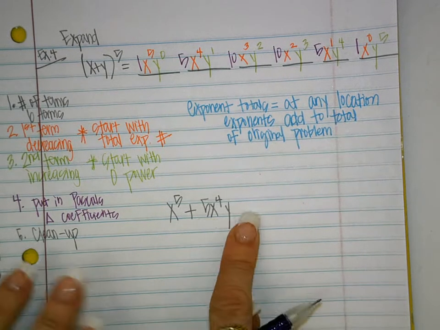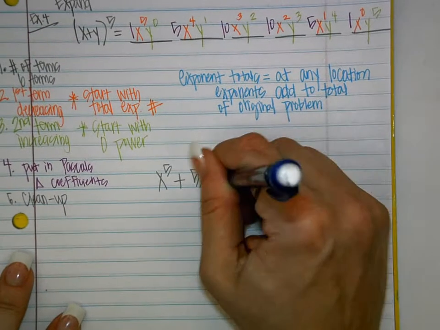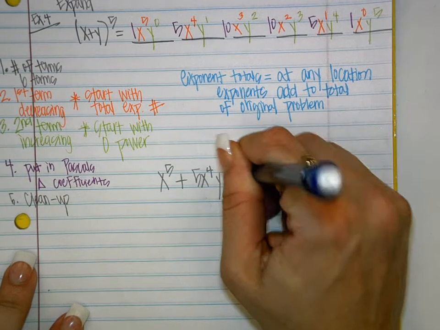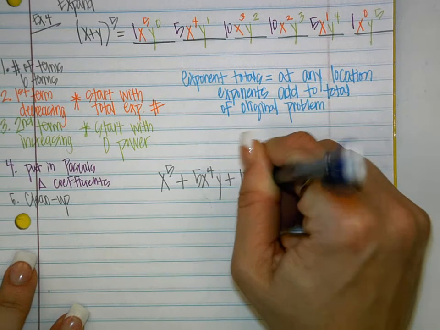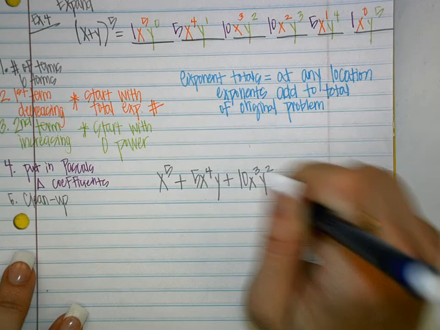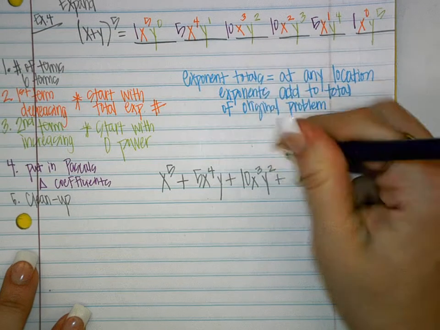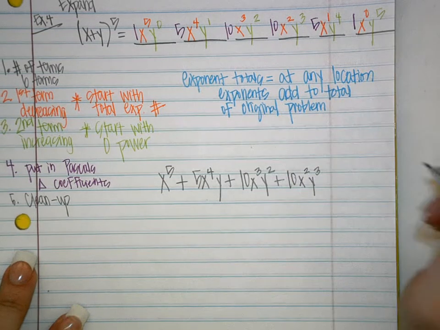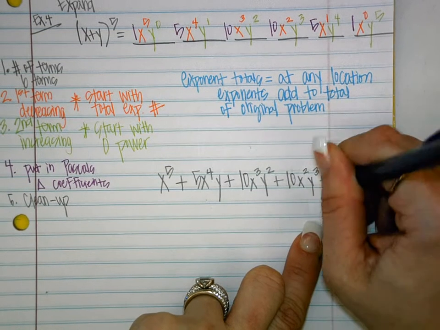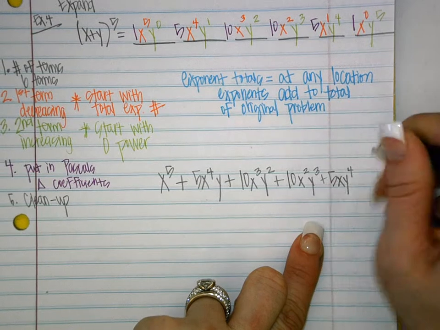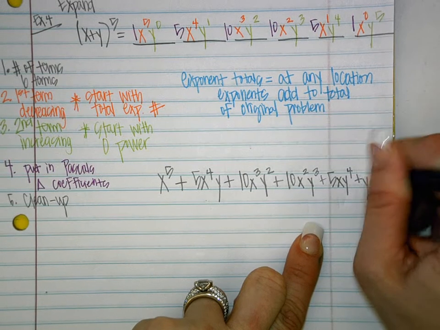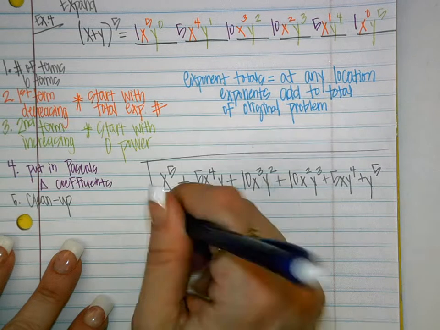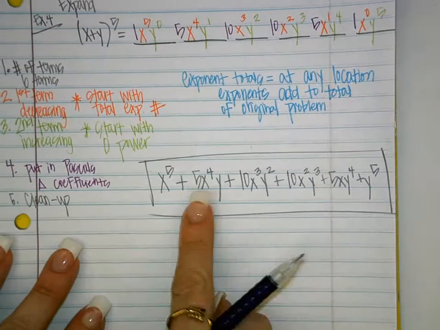What would your next term be after it's cleaned up? 10 x cubed y squared plus 10 x squared y cubed plus 5 x y to the 4th plus y to the 5th. Okay, that is the binomial expansion of x plus y quantity to the 5th power.